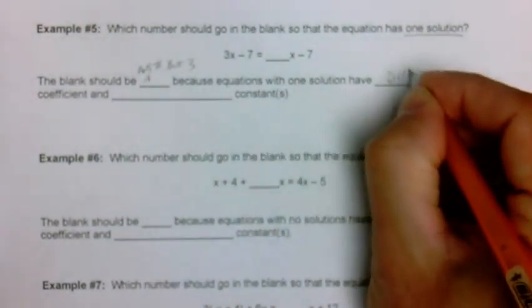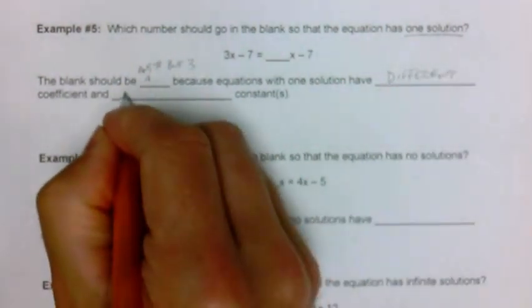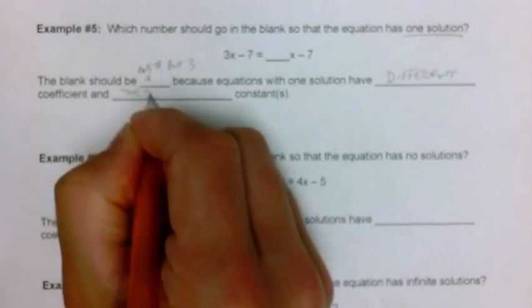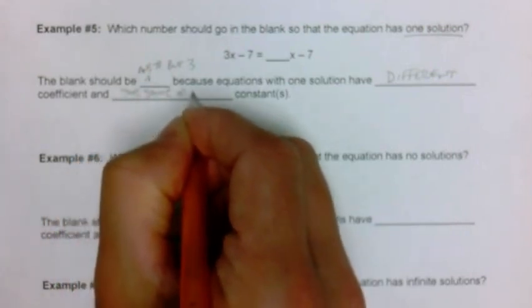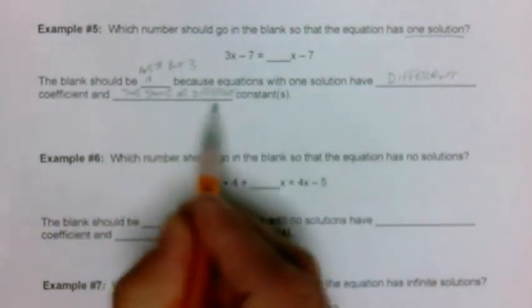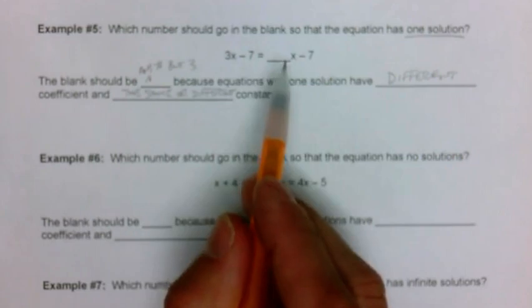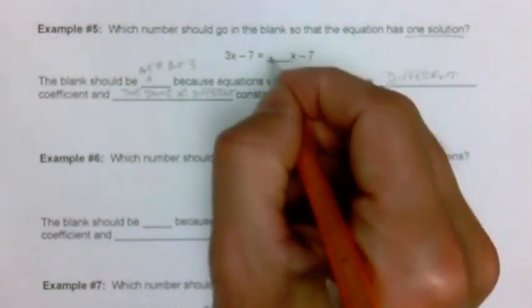That's because equations with one solution have different coefficients and the same or different constants. Once again, it doesn't matter if the constants are the same or different, but the coefficients have to be different for there to be one solution. So any number except for 3 can go there. I could put 5 there, for example: 3x minus 7 equals 5x minus 7. That equation would have one solution.